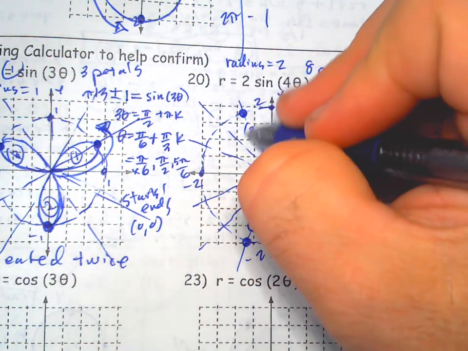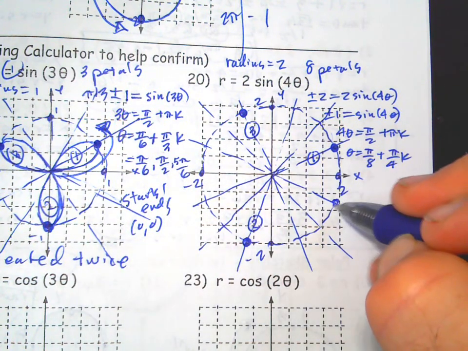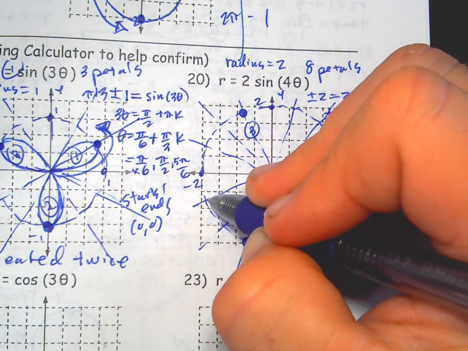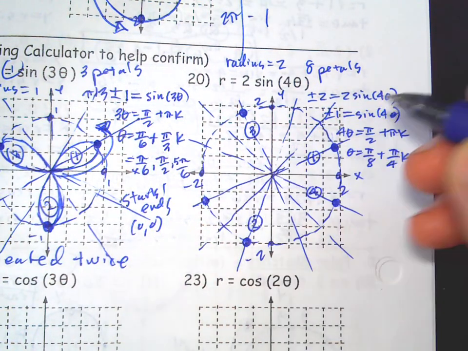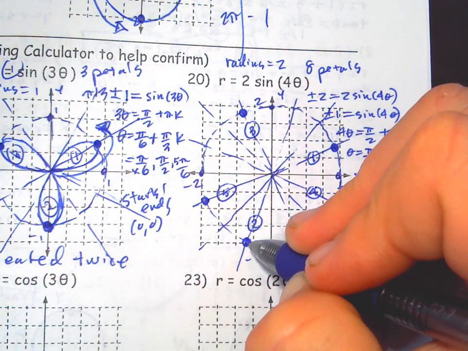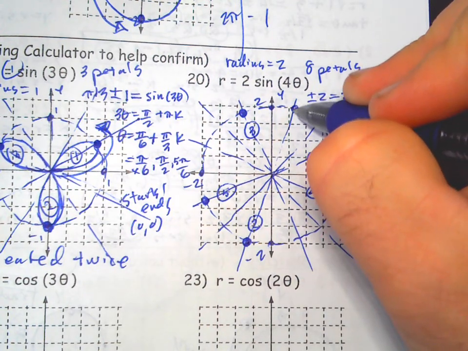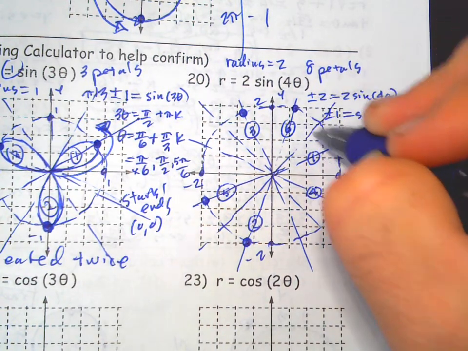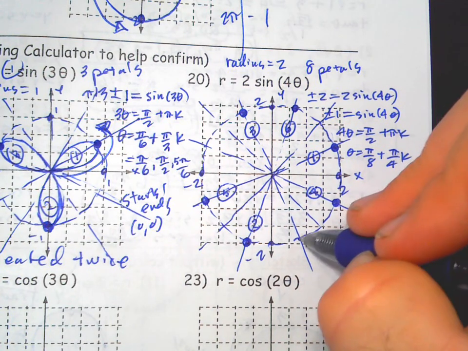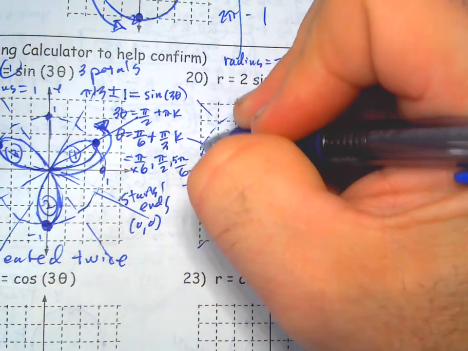It's the third one. And then the next one's going to be here, but it's going to be negative, so it's going to be back here. That's the fourth one. And then the next one's going to be here. It's going to be positive. So that's the fifth one. The next one's going to be here where we were already at. That's going to be negative, so it's going to put it back here. So it's going to be the sixth petal. And then the next one's going to be here. It's going to be positive, so that's the seventh petal. And then the next one's going to be here, but it's going to be negative, so it's going to be back here. This is the eighth petal.